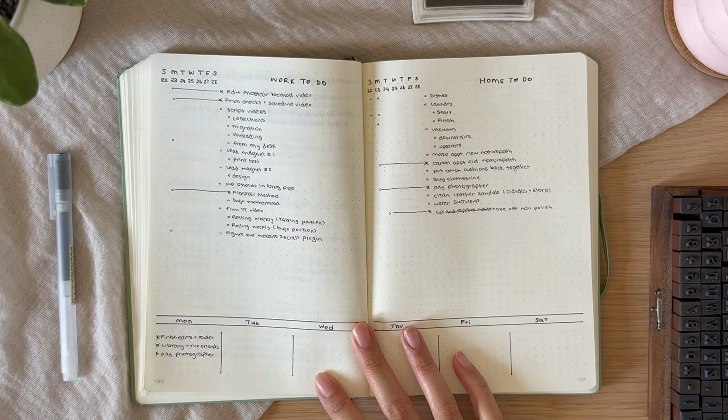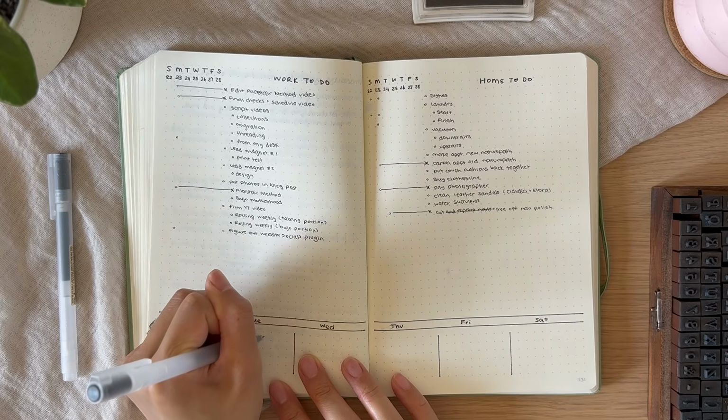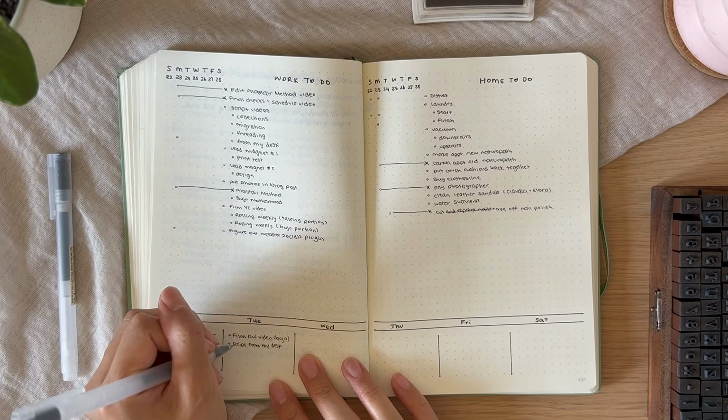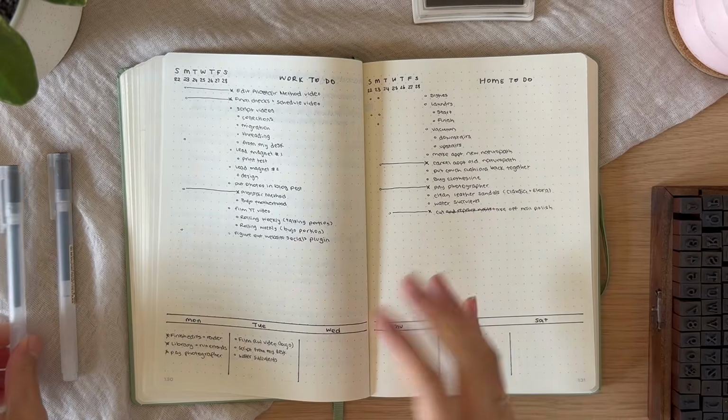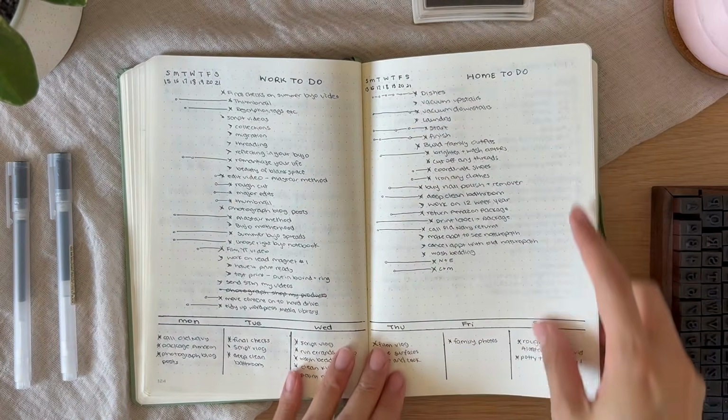I haven't written Tuesdays yet, so I should probably do that now. Rolling weekly video, script a video. Oh, I need to water my succulents. And this is what my rolling weekly spread looks like. I can show you last week's. This is what it looks like when it's complete.